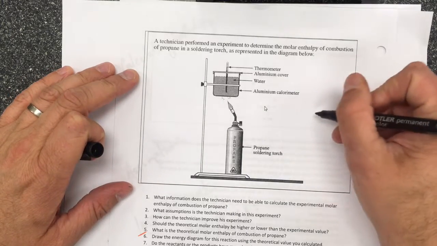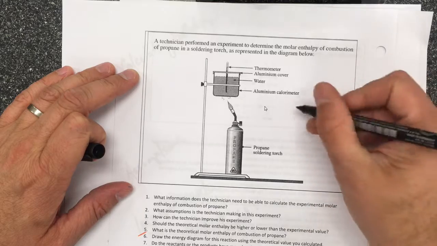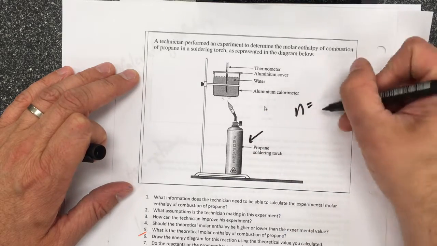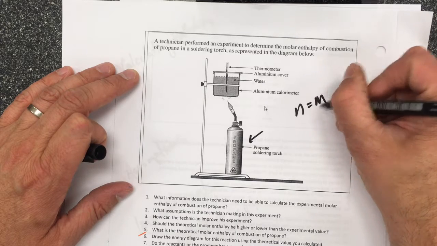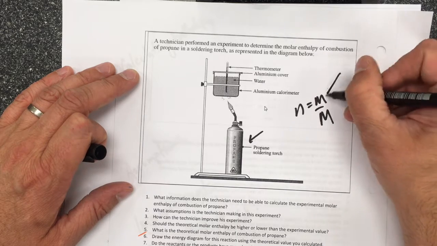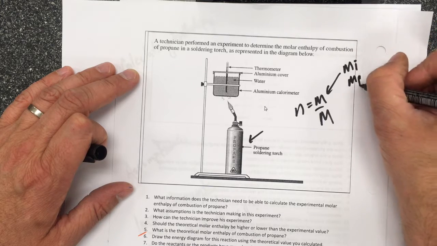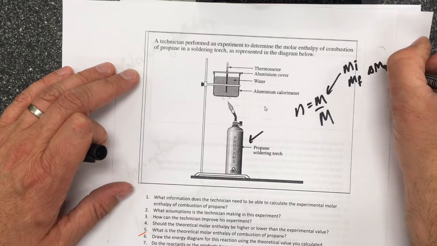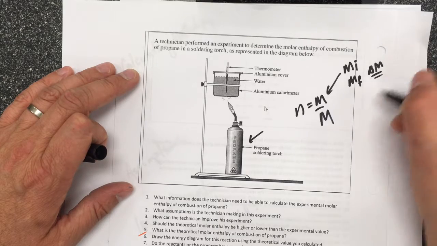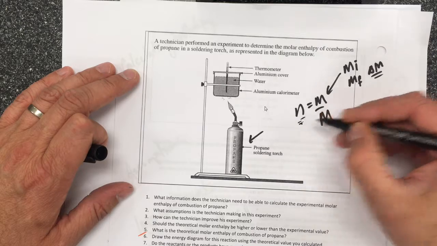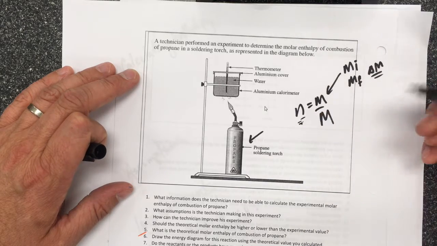To calculate the molar enthalpy, you're going to need the number of moles of propane. The number of moles of propane is going to be equal to the mass divided by the molar mass. To get this mass, they get an initial mass and a final mass to get the delta change in mass. That will allow them to calculate the number of moles that are used here. So then they'll get moles.